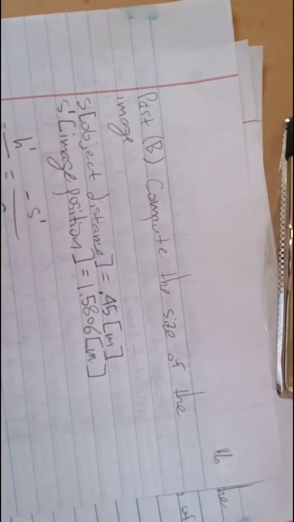If we take the negative value of the image position and divide it by the object's position, we will get the magnification. We can get it using the equation for magnification, and we can get it using the relationship of the object's distance and the image position. That's what we're going to do, and this all makes sense due to the physics.